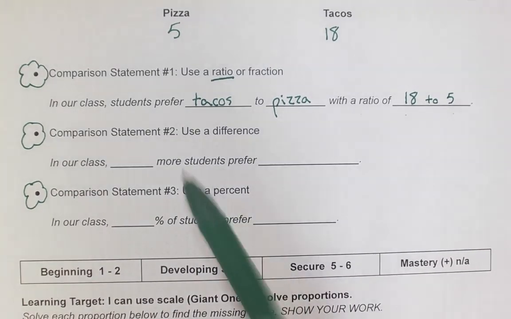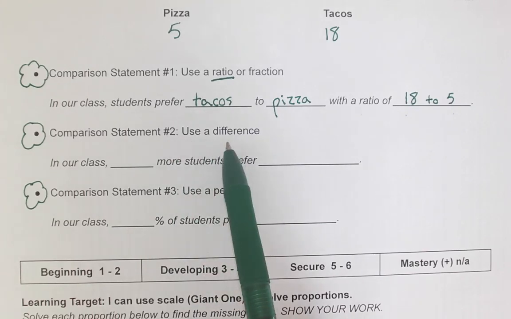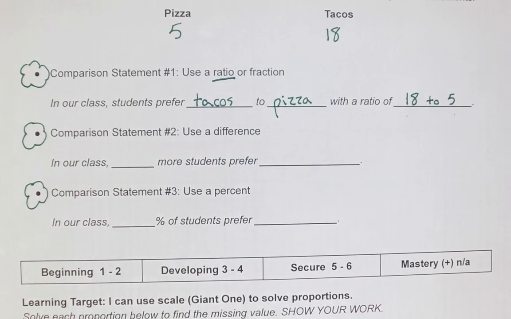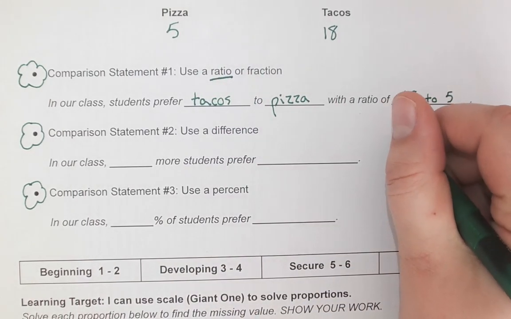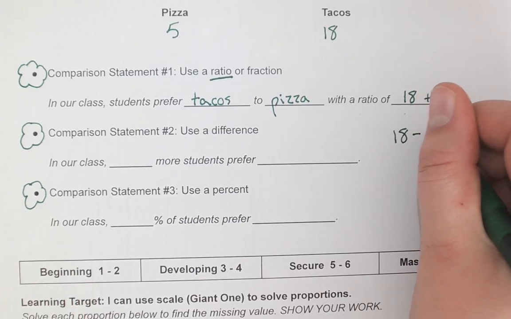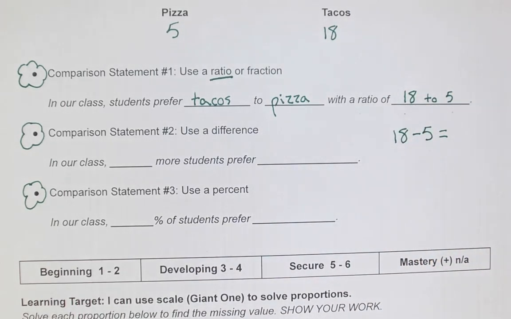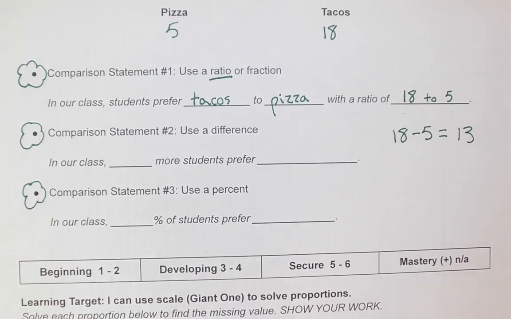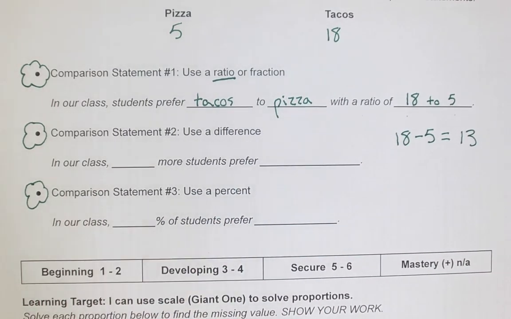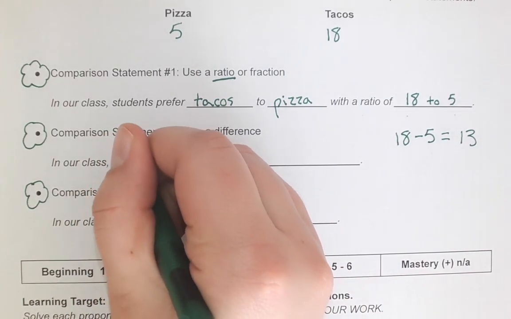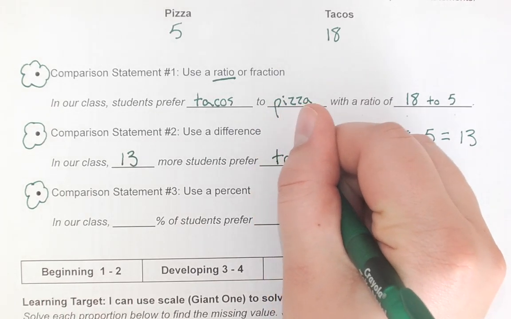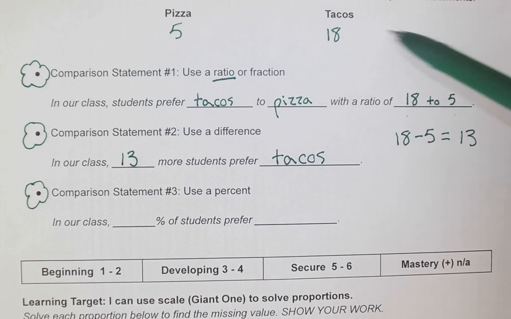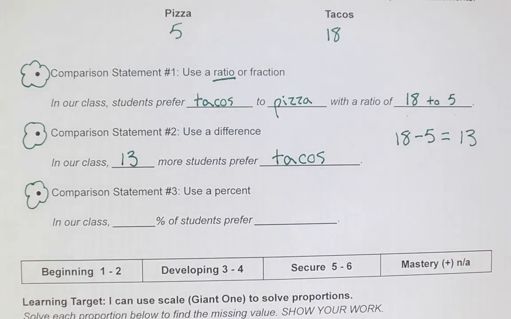Then we look at another type of comparison statement, which is one where we use a difference to compare these two different things. So a difference means I really have to find how many more preferred tacos to pizza. So I'm trying to find a difference, so I'm going to subtract to help me do that, and I'll do it off to the side here. 18 minus 5, well, that's actually a difference of 13. So when I fill in the blanks here, I'm going to say in our class, 13 more students prefer tacos. And I can see that that was the preference because 18 is larger than 5.